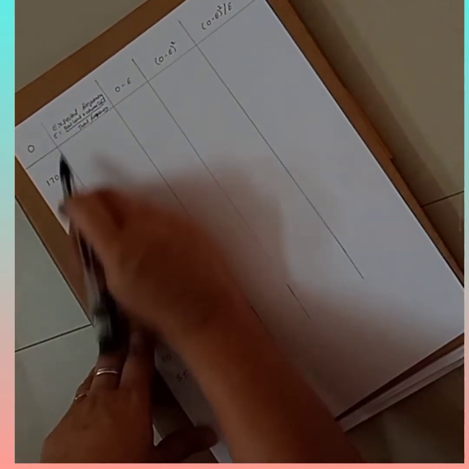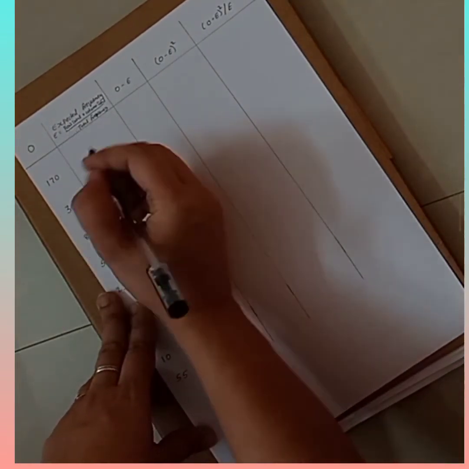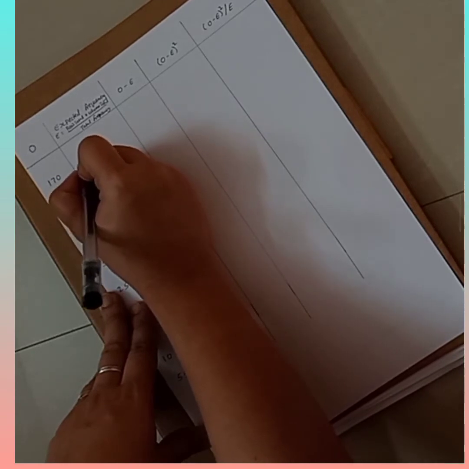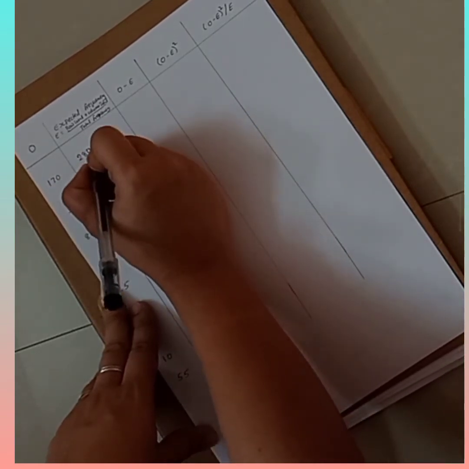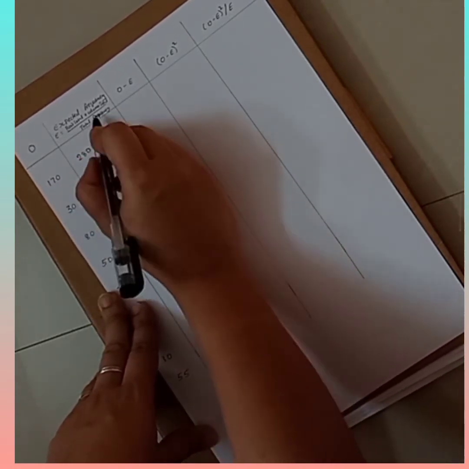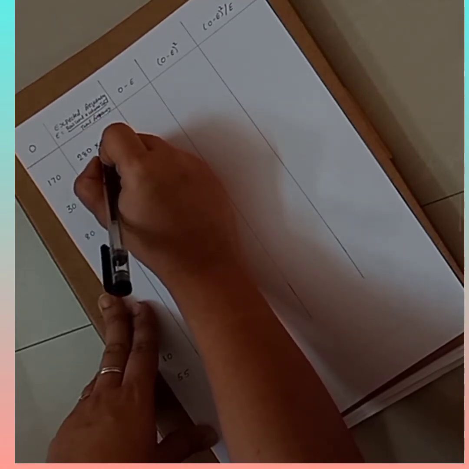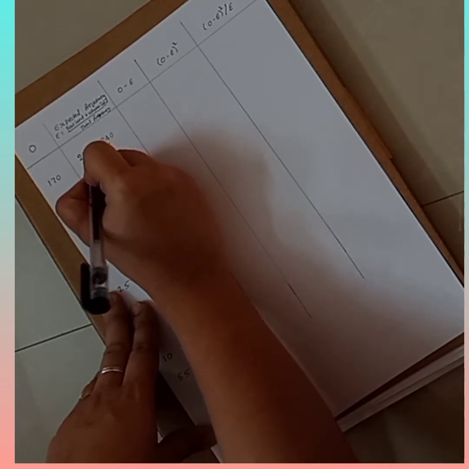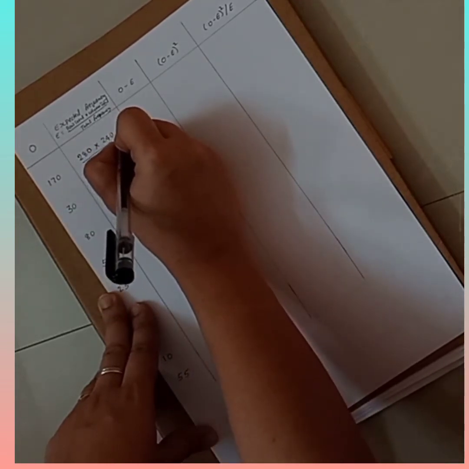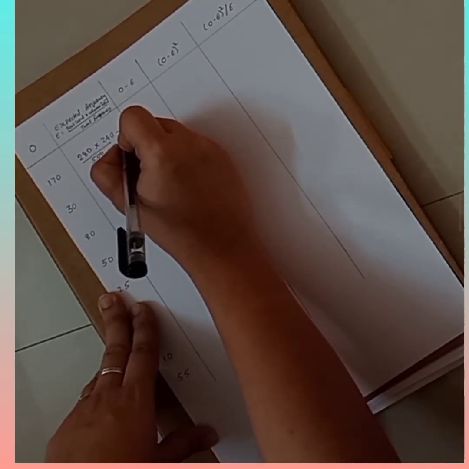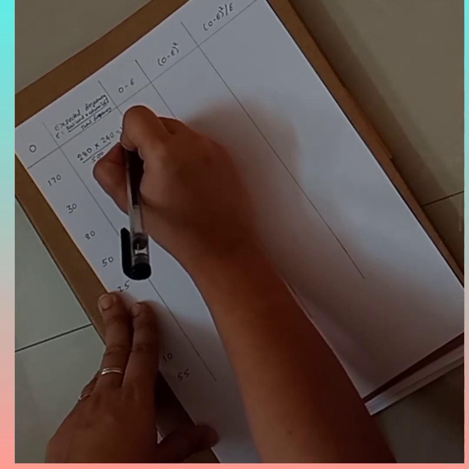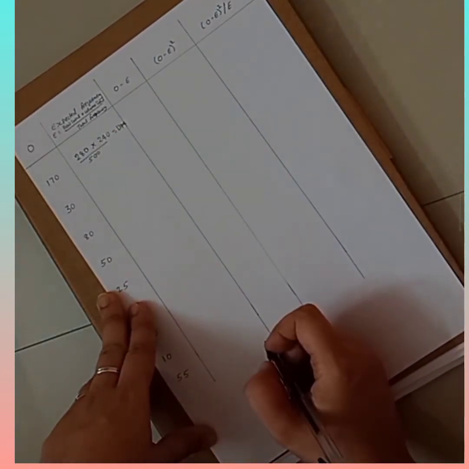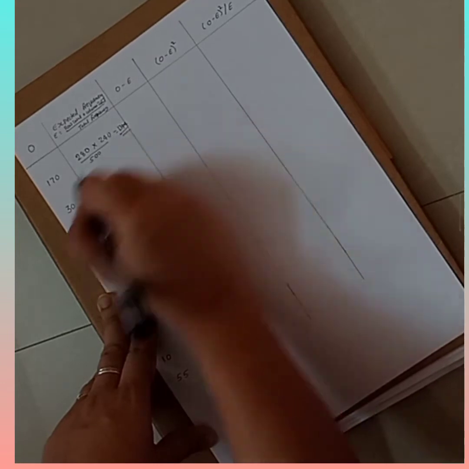So for 170, what is the row total? Just like I told you before, the row total is 280. 280 into the column total, 240, divided by 500 gives you 134.4. 134.4 is the expected frequency of 170.